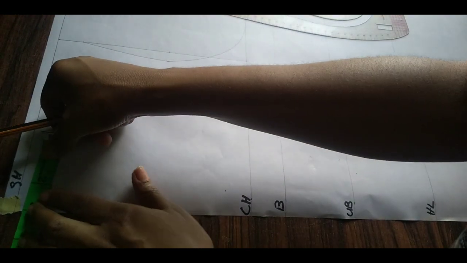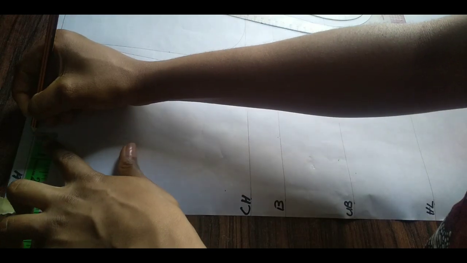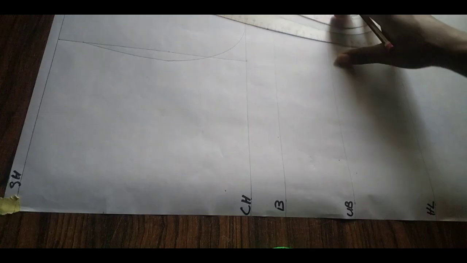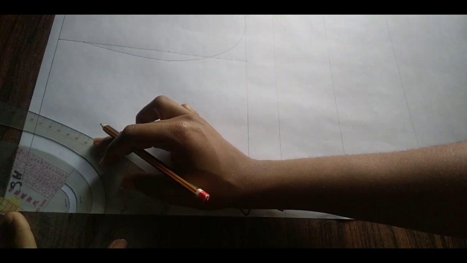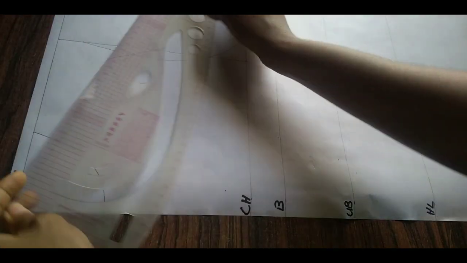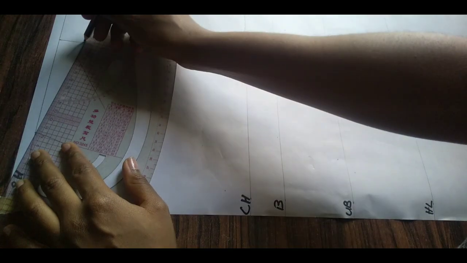Next is our neckline. I'm going to work with 3 by 3. Then I'll use my pattern master to curve the neckline. After that, we're going to make our shoulder slope. We're going to just draw our shoulder slope.